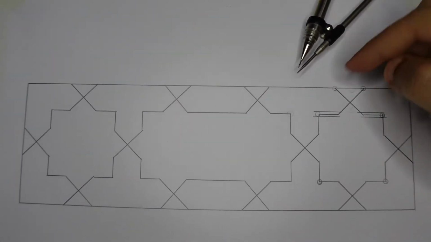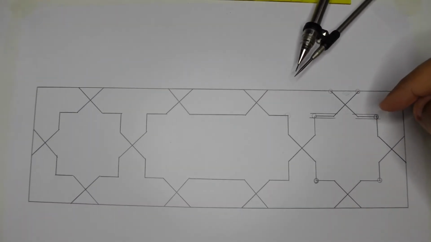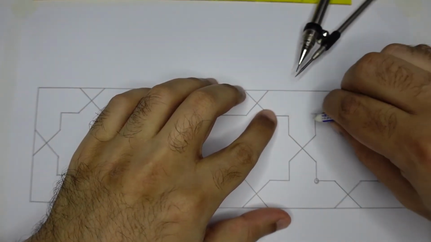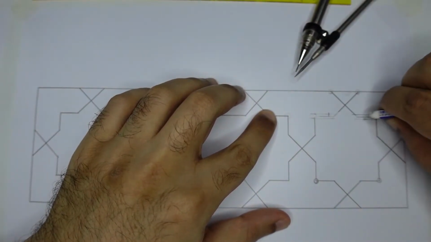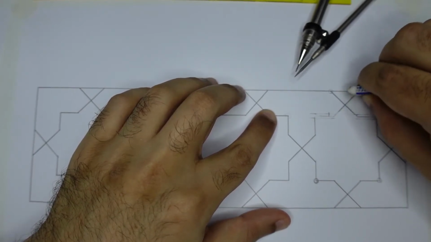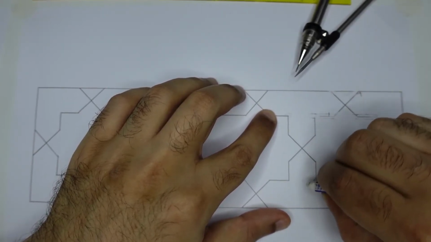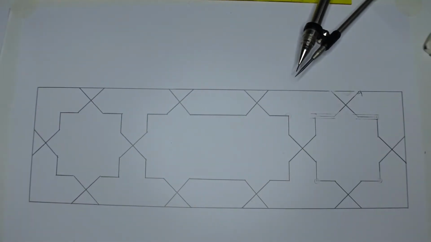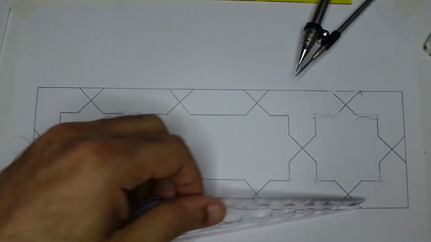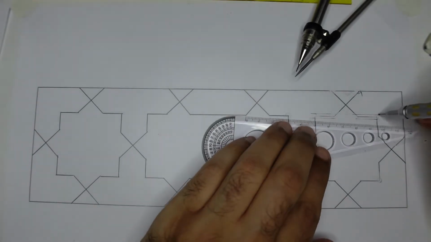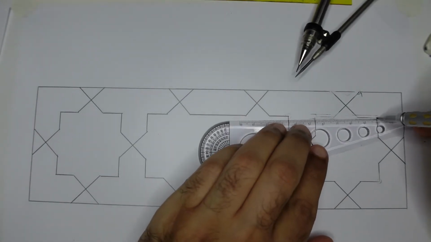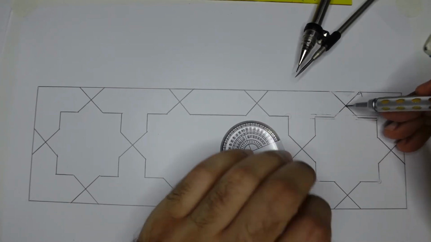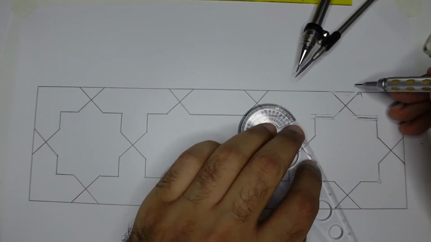Let me erase these two lines which I drew before, so I can have the same circle size for the entire pattern. This pattern, which I will show you here, will be used only for demonstration purpose, because I will also demonstrate different execution once you draw the double line.